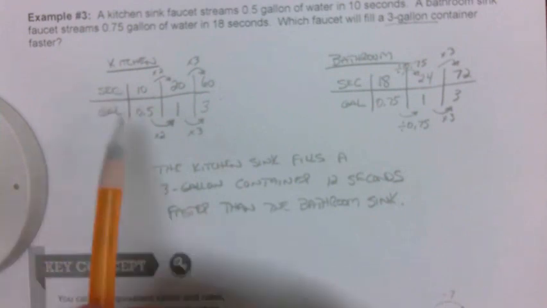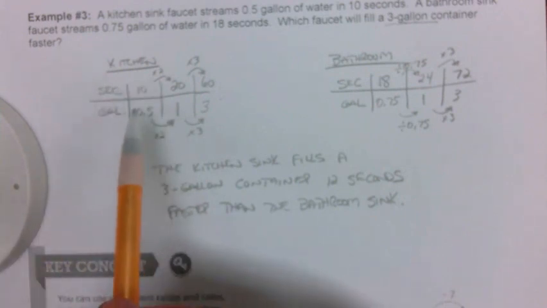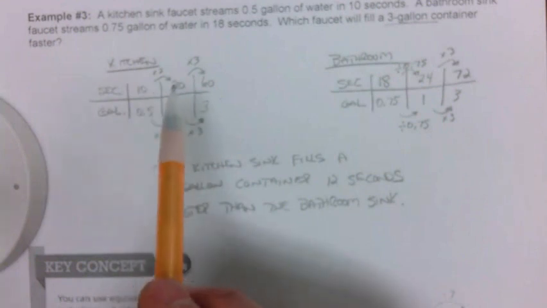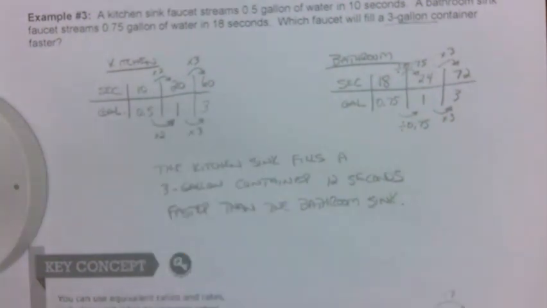So again, set up your ratio tables, fill in your given information. You can scale back to your unit rate, and then you can scale ahead in order to answer your question.